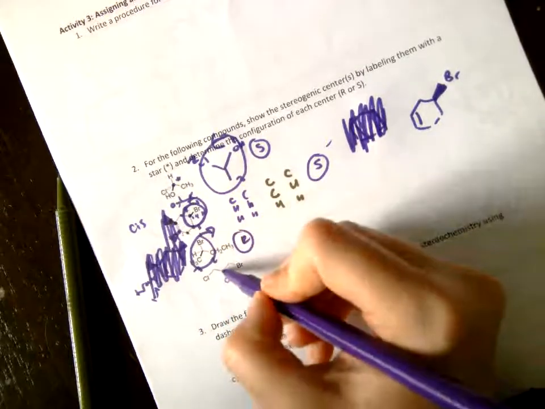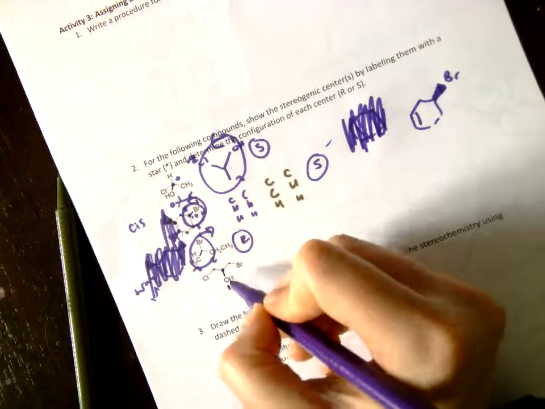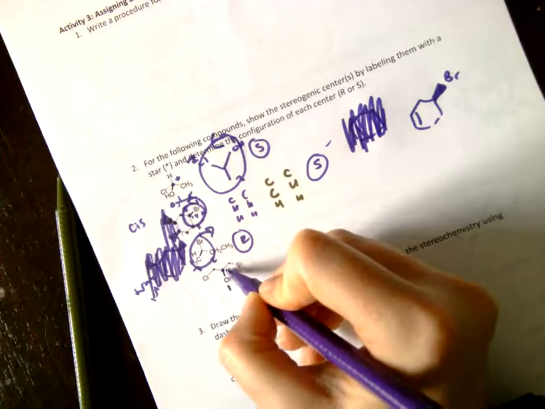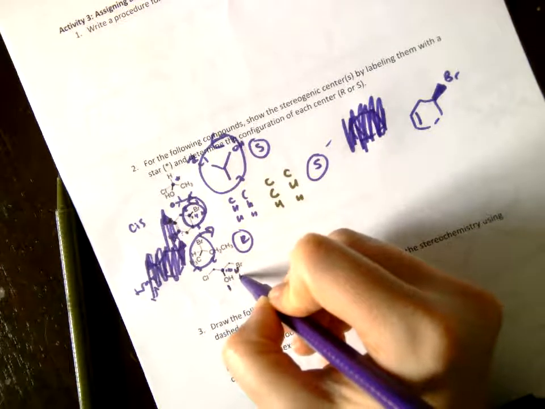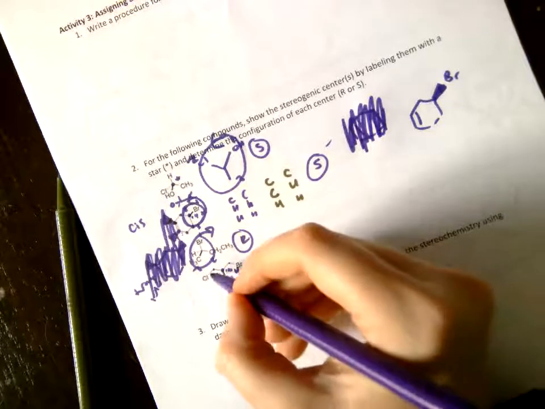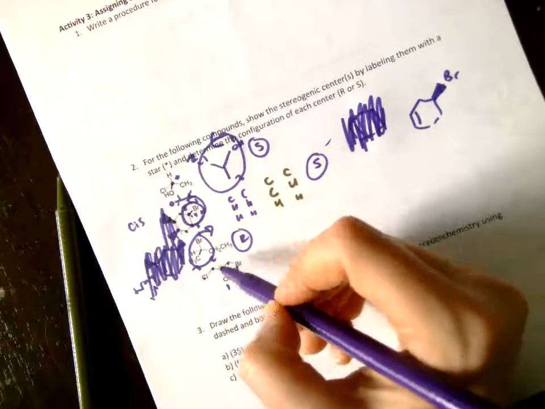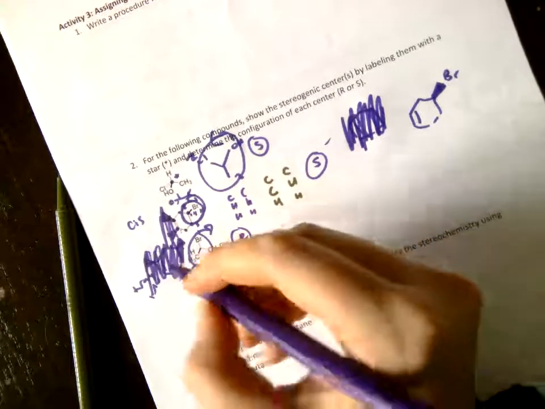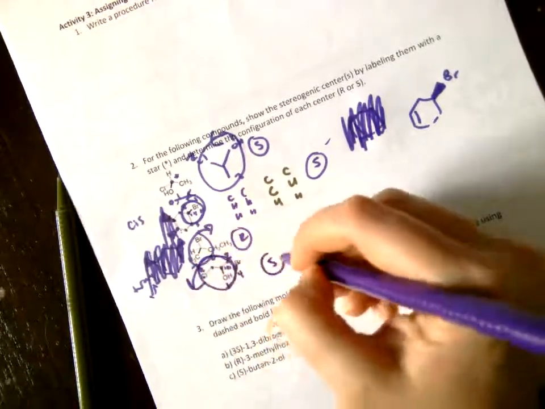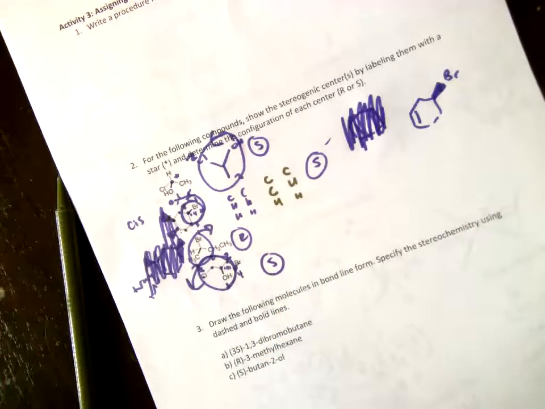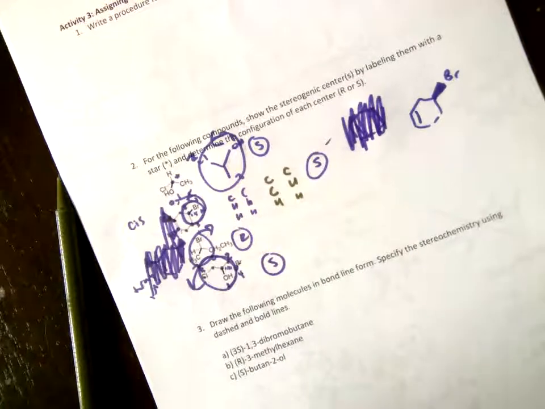And now in this one, here is your chiral center. These two are both CH2. This is alcohol, so it's 1. And then this hydrogen will be 4. These are both tied at CH2, so then we have to go down one more. Bromine is bigger than chlorine. So it'd be 1, 2, 3. So that's S, and the hydrogen's already pointing away. So S, S, R, and S.